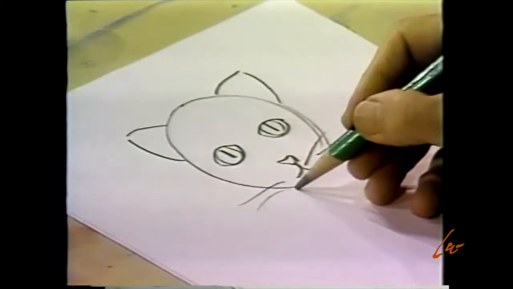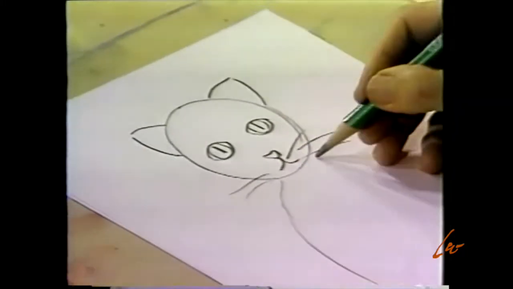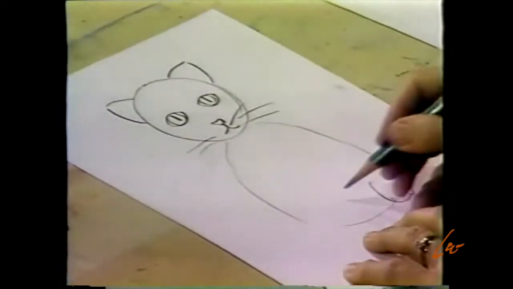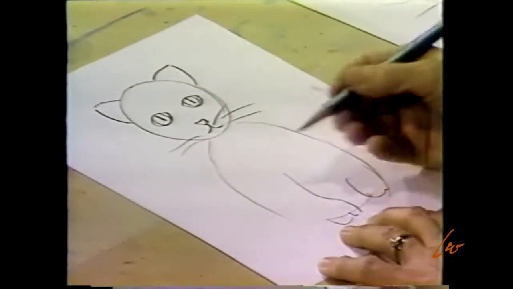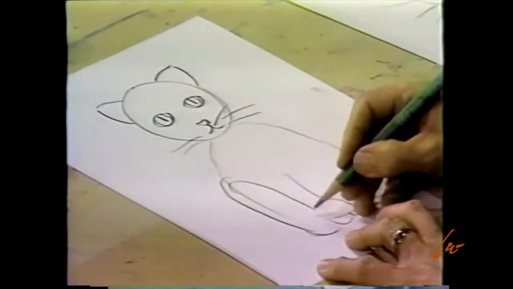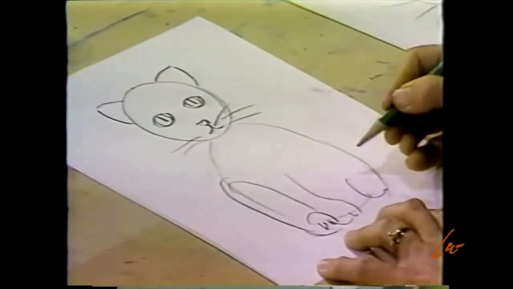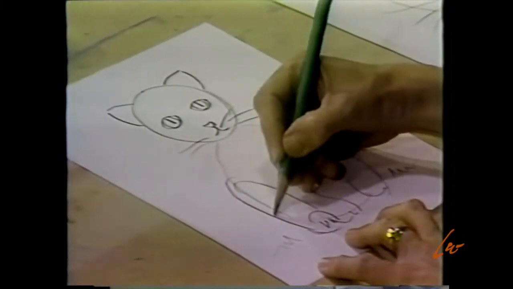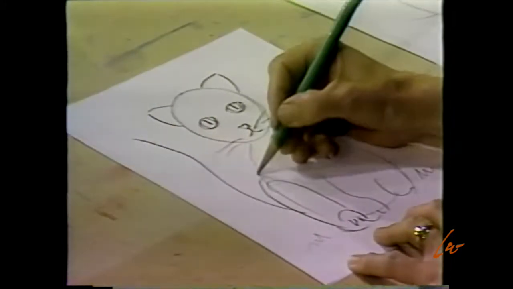And his body, when he's facing you, is kind of an oval shape, something like this. Then you might add his paws, front feet. And even if he's looking straight at us, sometimes I see the back leg just a little bit. And the last thing that I'll add is his tail.